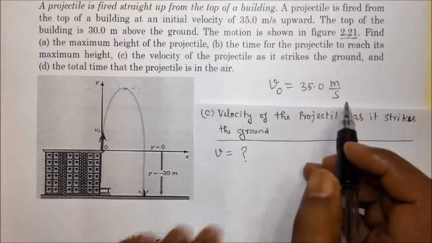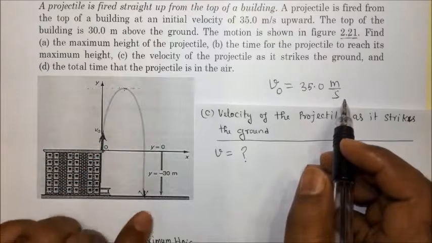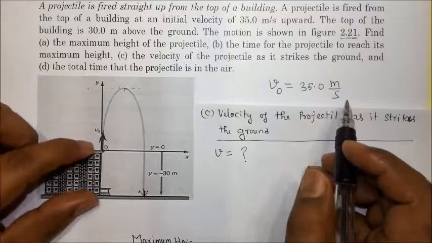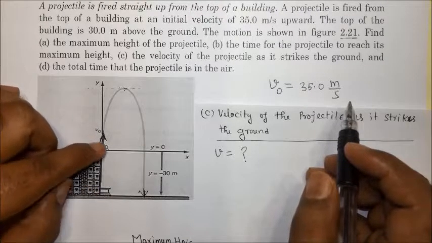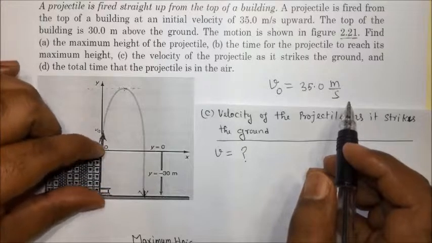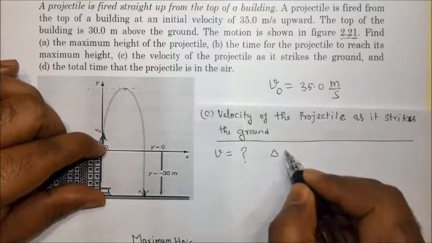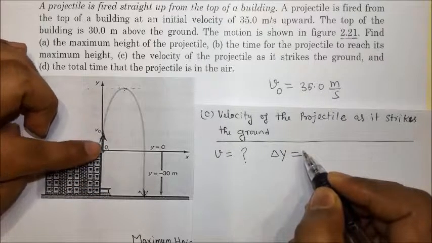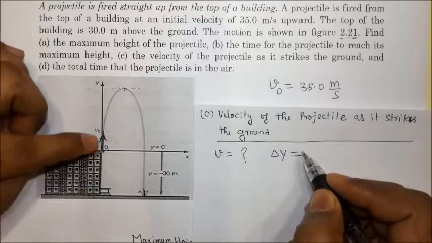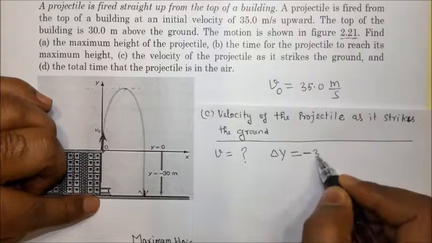What we have here, this is the starting point and this is the end point. How much is the net displacement between the initial point and the final point? The net displacement delta y is, from top of the building to the ground, minus 30 meter.